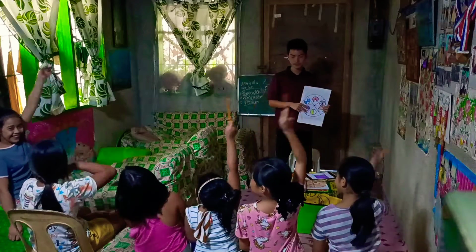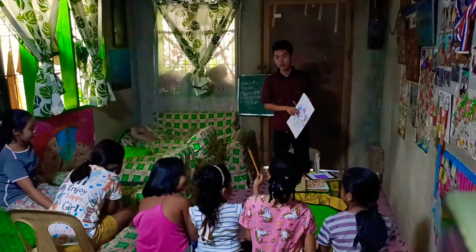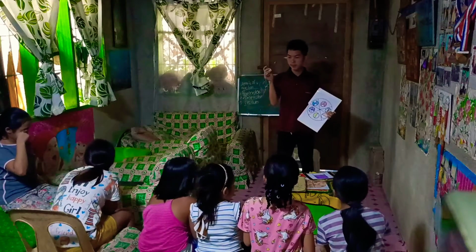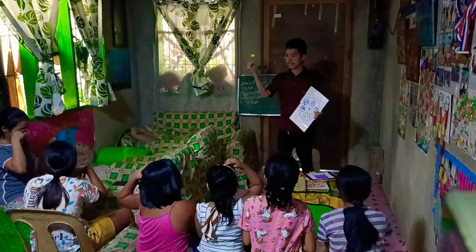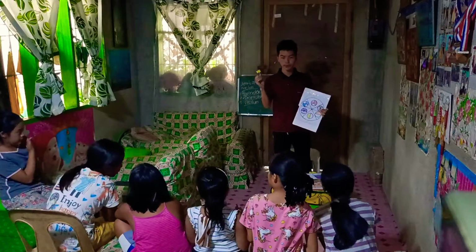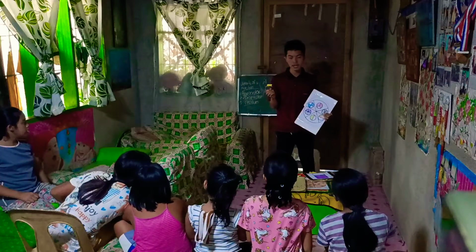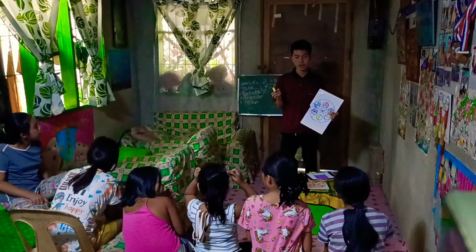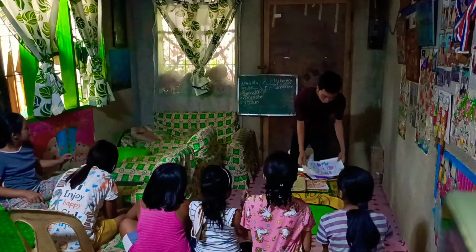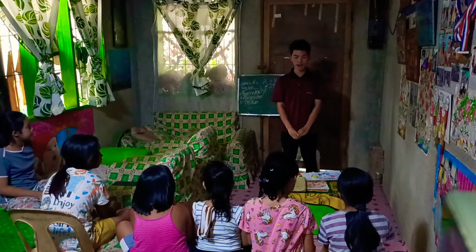Okay. So, using your pencil, you will have to spin the paper clip. This is the paper clip. Look, class, this is the paper clip. You will have to spin the paper clip, and then you will have to answer the corresponding fractions on the graphs. Do you understand, class? Yes, sir. Okay, let's start.